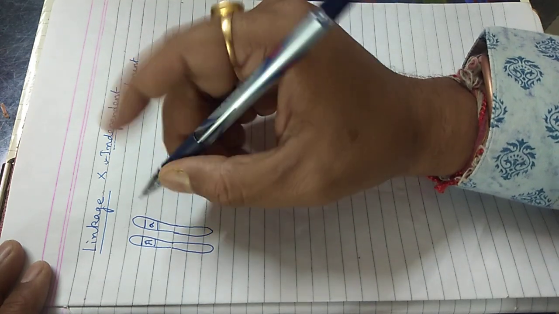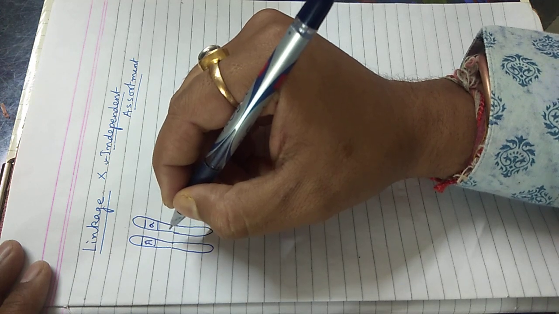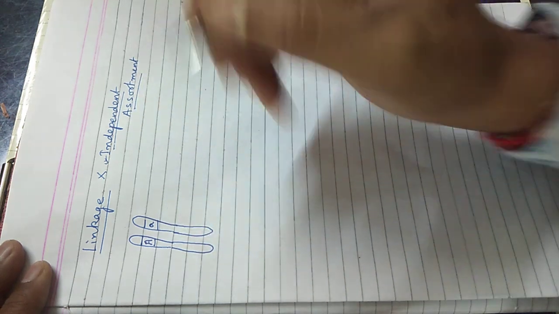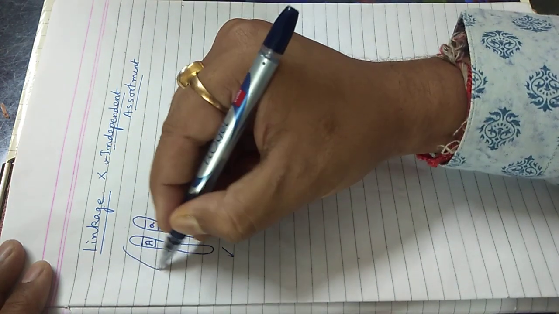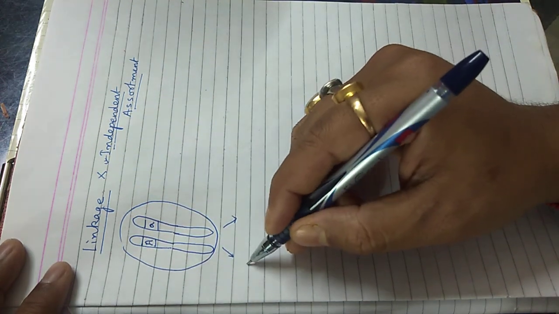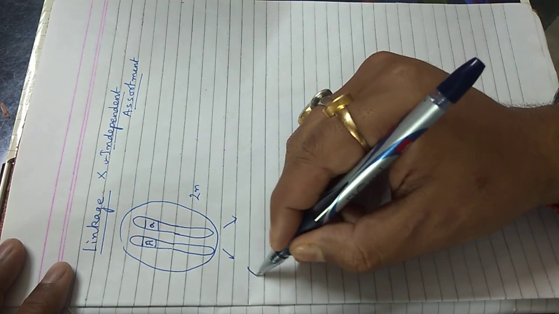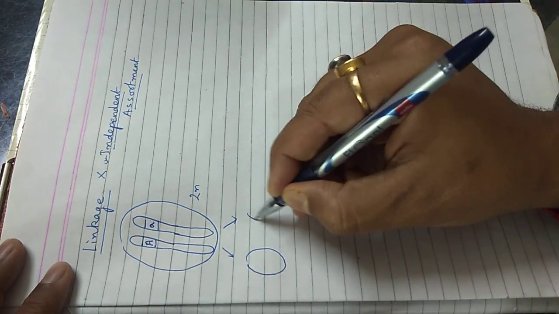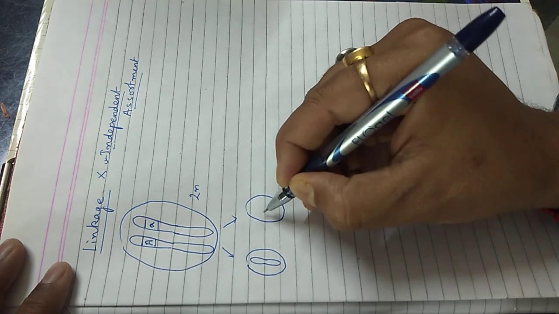Now when the factors separate to form gametes, it is actually the chromosomes which separate. This entire thing is inside one cell, which is diploid since the chromosomes are in pairs. When gametes are formed, separation of the factors is actually separation of the chromosomes.